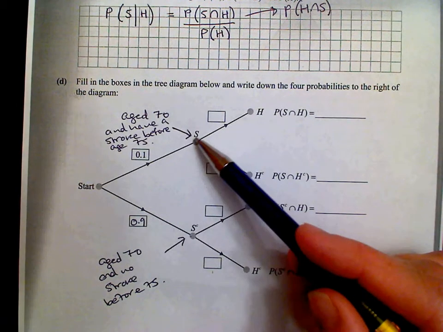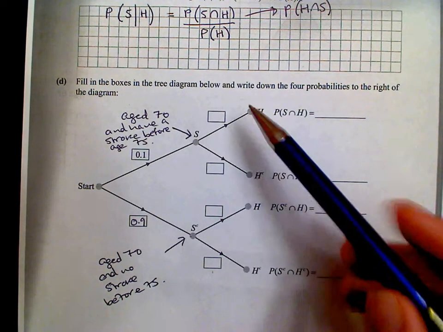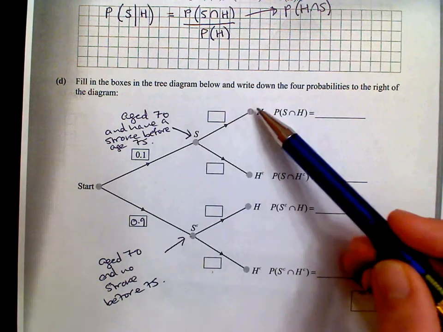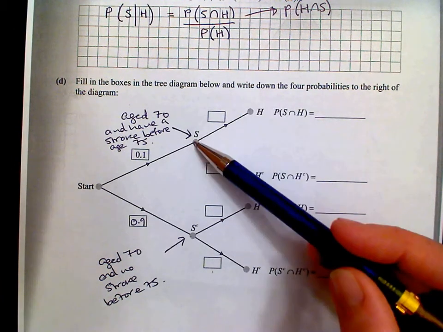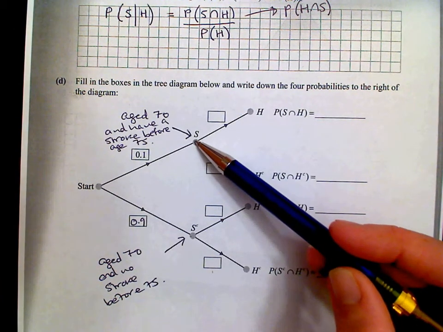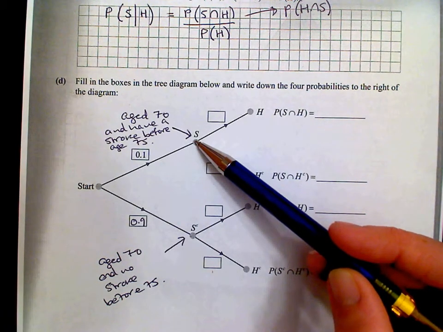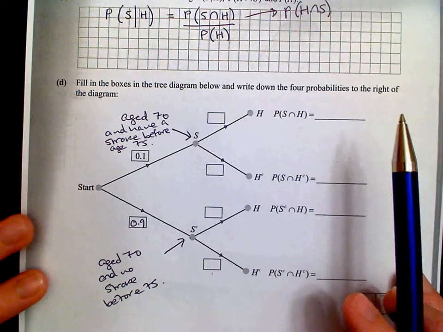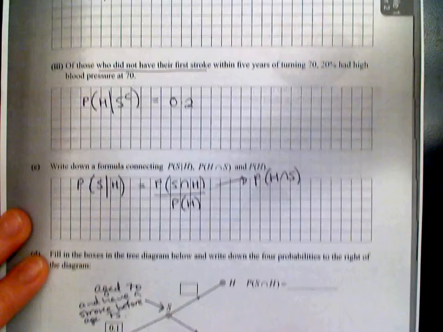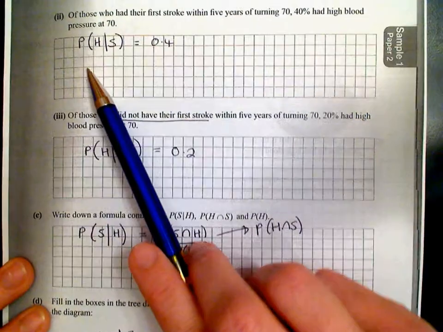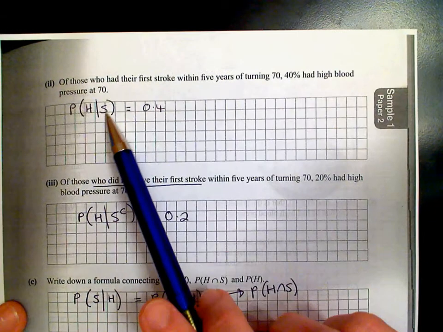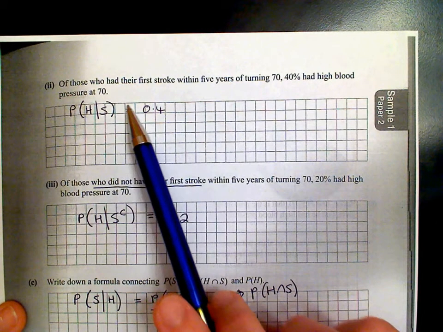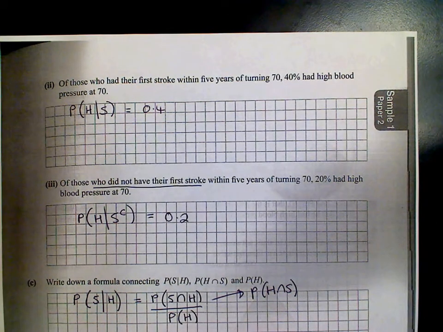Now, moving on to this branch of the tree. This is then the probability of high blood pressure, given that we already know that they've had a stroke. Now, if you just move back up to B part 2 of the question, this is high blood pressure, given that they've already had a stroke, is 0.4. So that's our value in here.